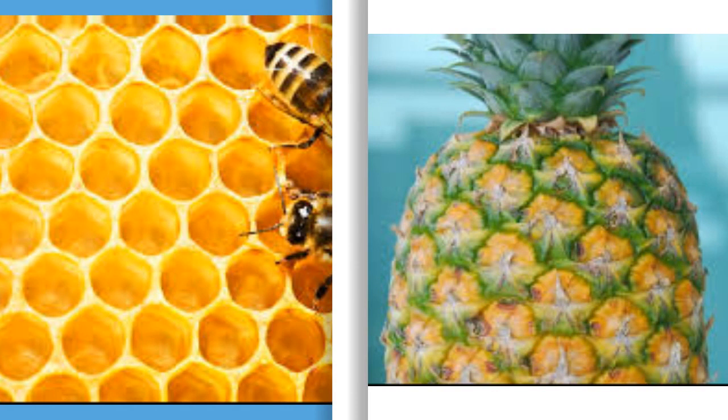Not only do you find tessellations in math, you can actually find them in nature. These are two examples of some tessellations that you would find, such as the beehive on the left and the pineapple on the right. You can see how the shapes are constantly repeating.